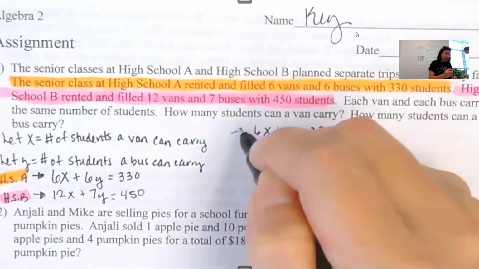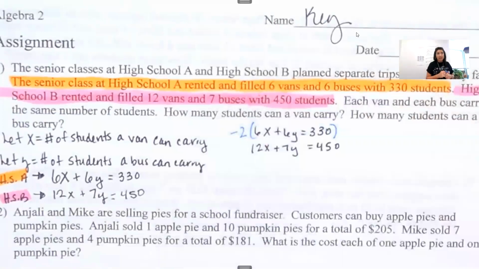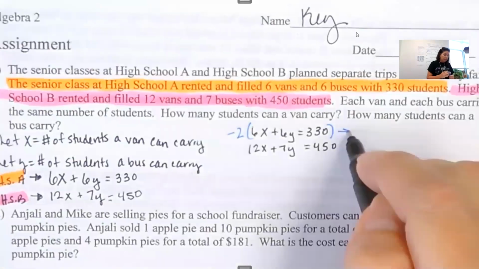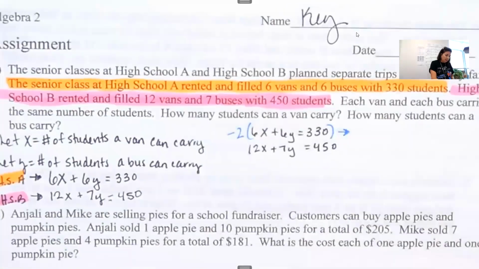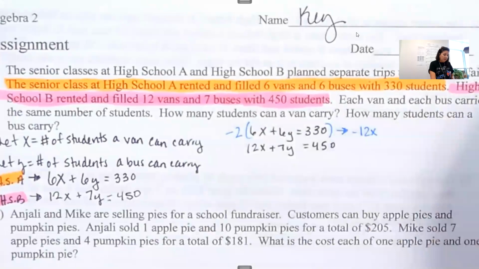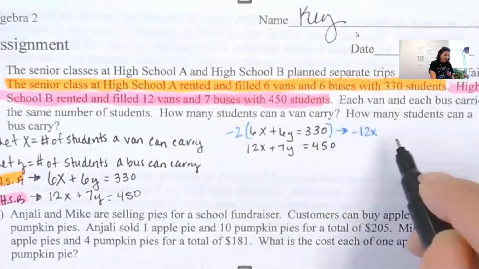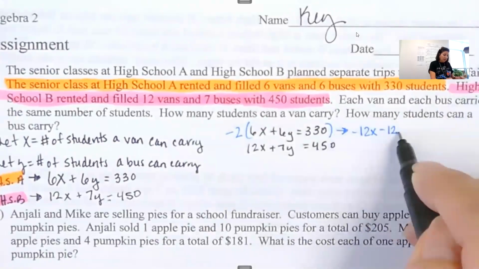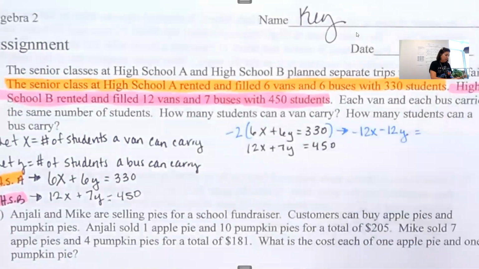And remember, the biggest mistake students make is they don't multiply every single term in the equation. They only multiply 1 or 2 terms. You got to multiply every term. Otherwise, you change the meaning of the equation, and that's not okay. Okay? So -2 times 6x is -12x. -2 times +6y is -12y. -2 times 330 is -660.